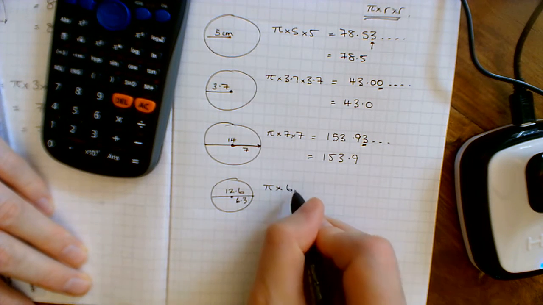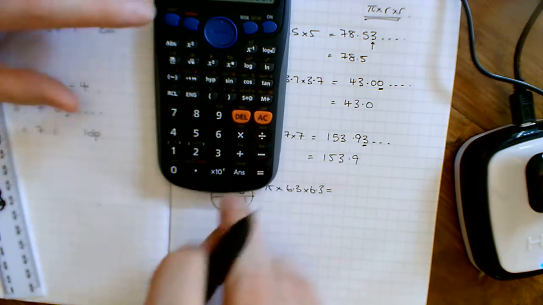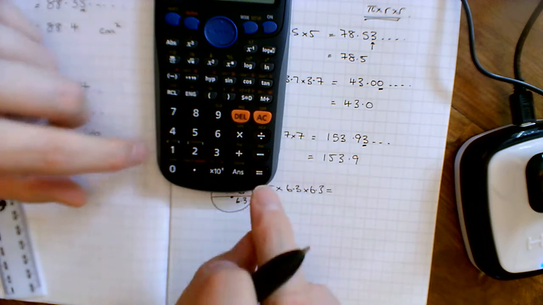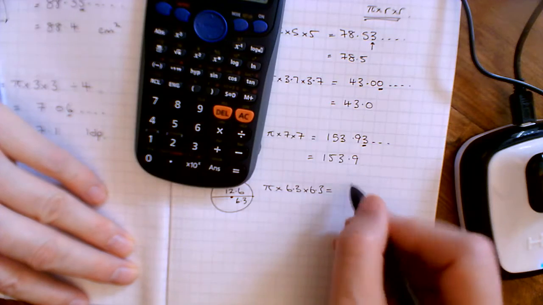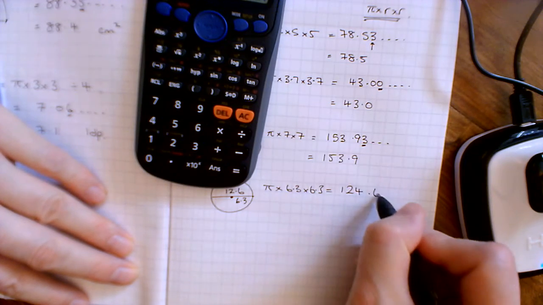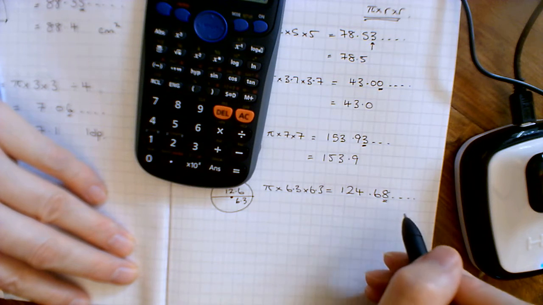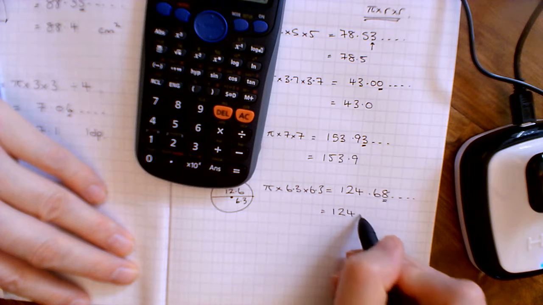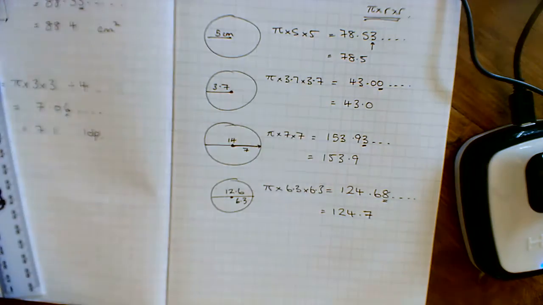Pi times 6.3 times 6.3 equals, get the calculator, hit your buttons, pi times 6.3 times 6.3. That's going to give me, press SD, 124.68, and then that goes on. This time the digit is 5 or more so it rounds up, so that's going to change that to a 7, 124.7. And that's my first page of the task completed.